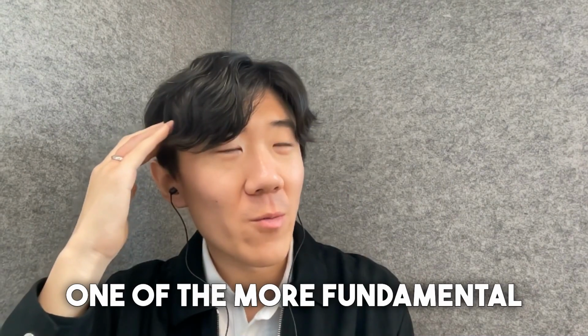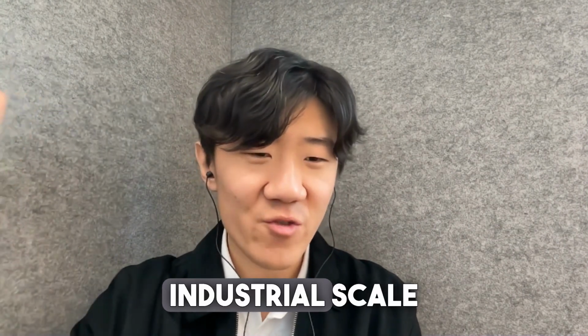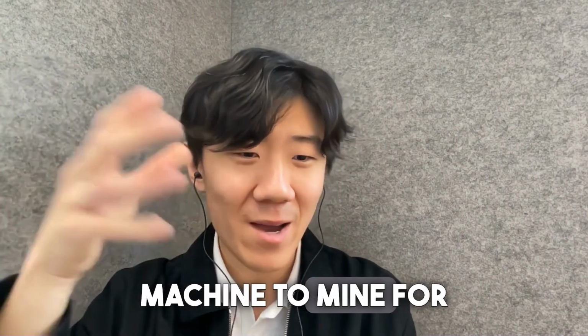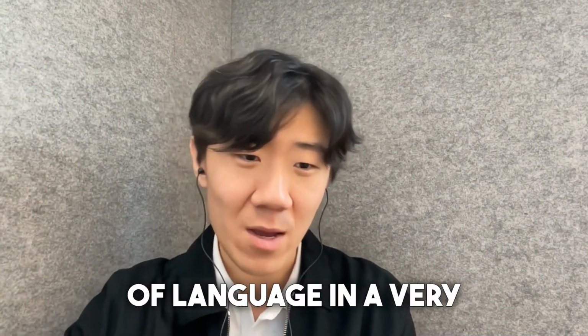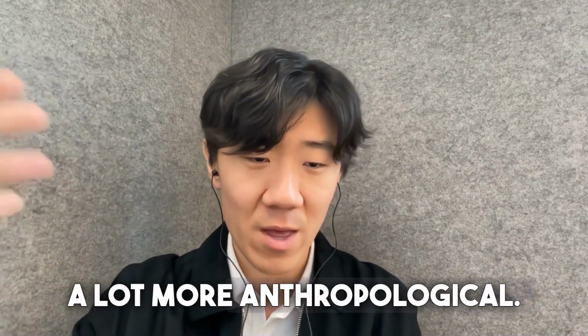Right. One of the more fundamental reasons for my excitement about doing interface work on top of language models is that language models give us like industrial scale machine to mine for scientific understanding of language in a very different way than how linguistics is traditionally operated, which is a lot more anthropological.